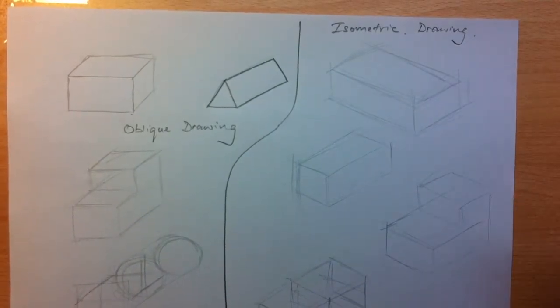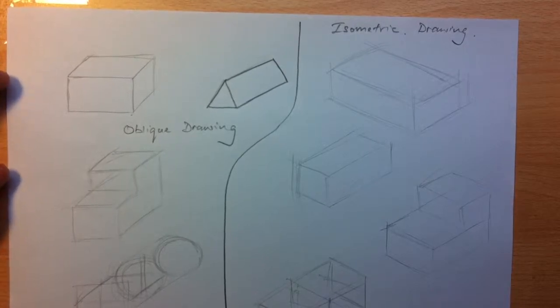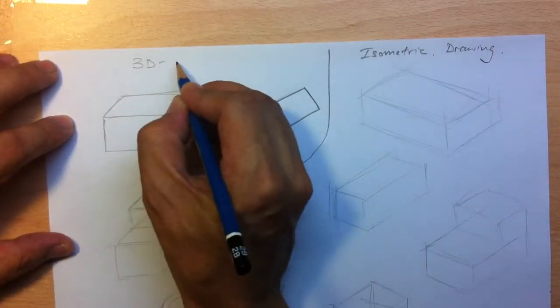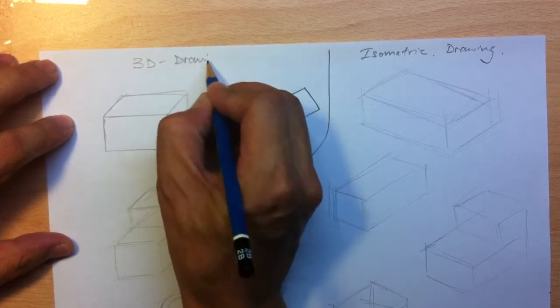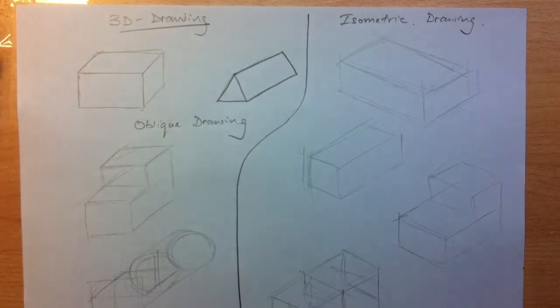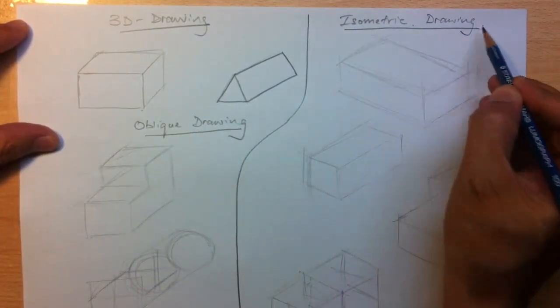Hi, today we are going to talk about 3D drawing, as opposed to the last video on 2D drawing, but we are doing it in the 3D direction. Okay, so now we are doing 3D drawing. The two main types that you are going to use for Sec 2 level, one is oblique drawing and the other one is isometric drawing, right?